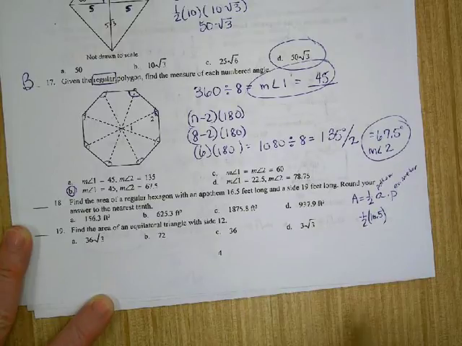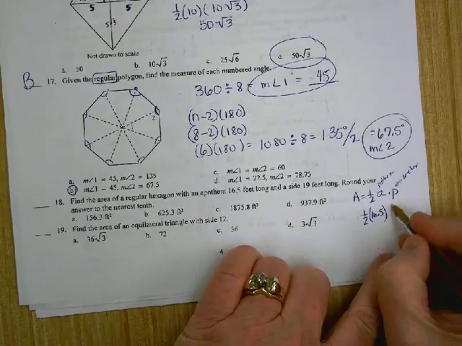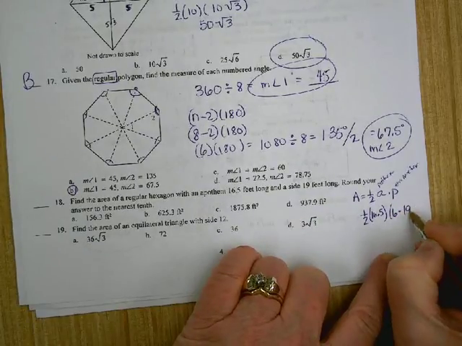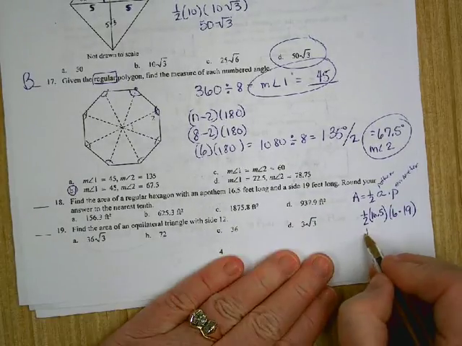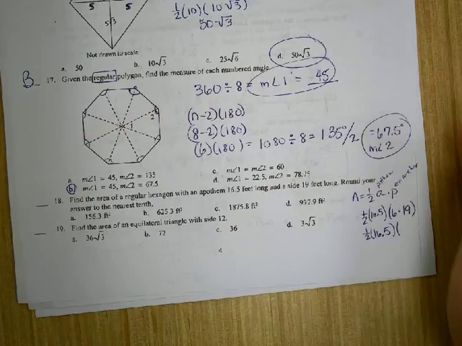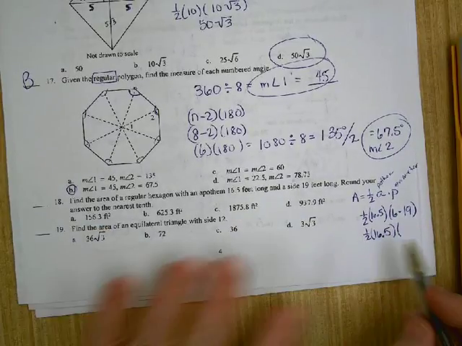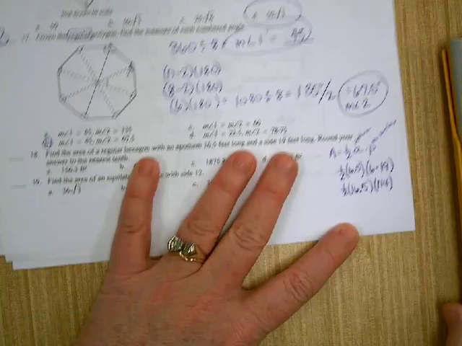What's the perimeter of this figure? Is 19 the perimeter? What's 19? Okay, there's 6 of them. So I've got to do 6 times 19 here. So 1/2 of 16.5 times, okay, so put that in your calculator.